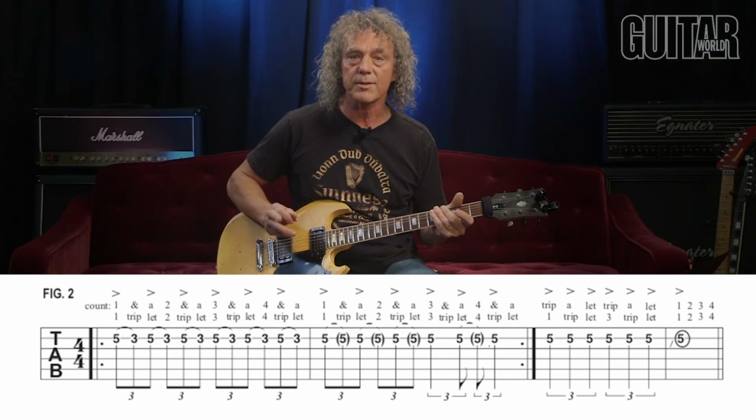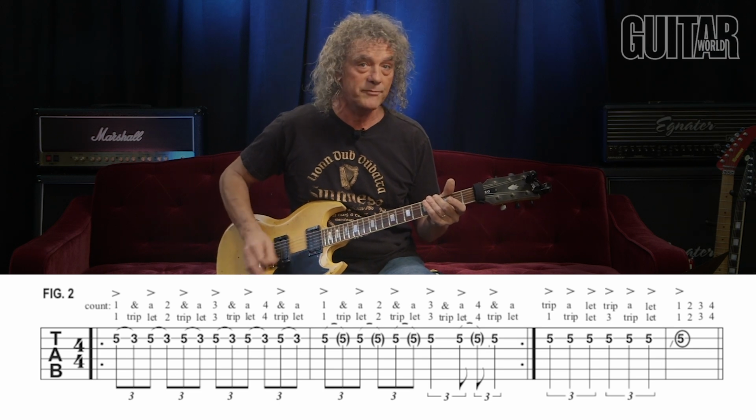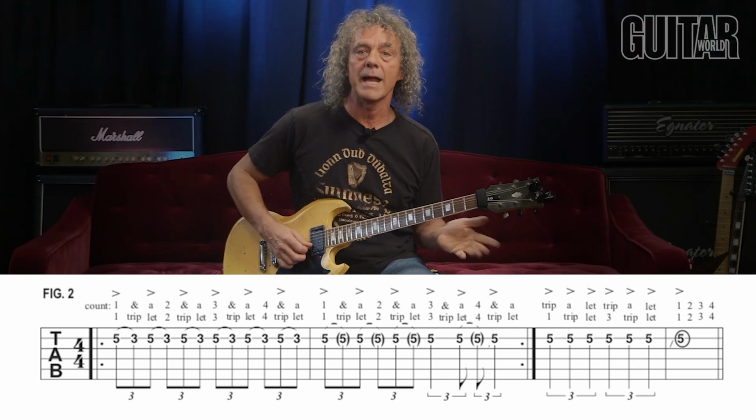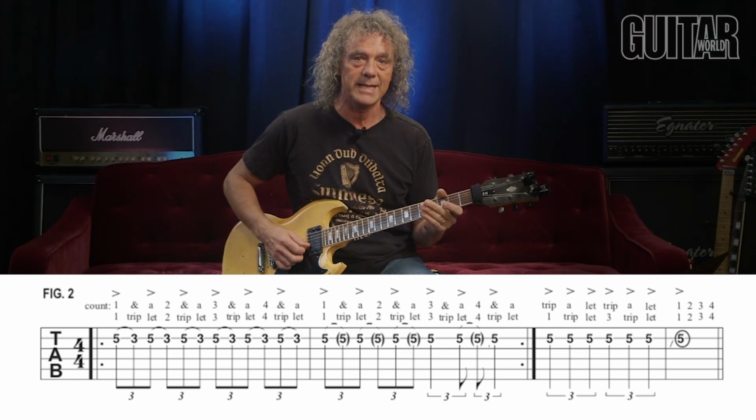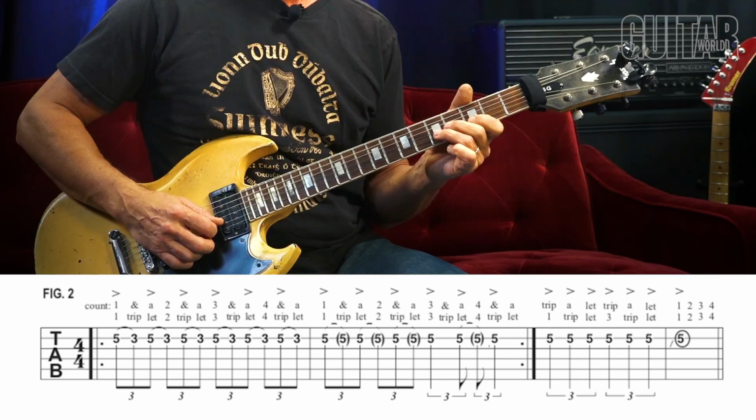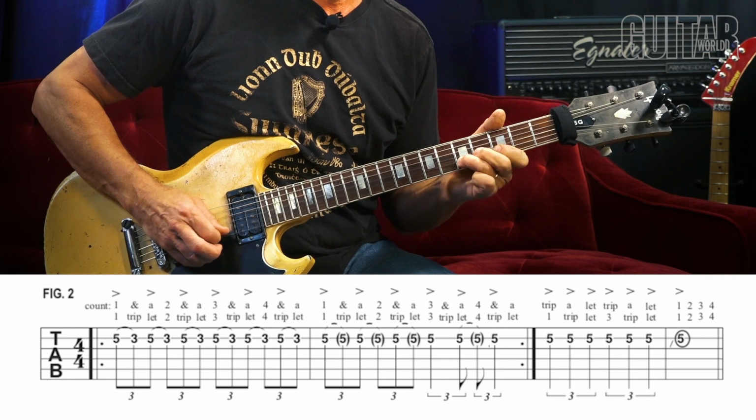In this example, we start off continuing the pattern from bar 2 of figure 1. 1 and a 2 and a 3 and a 4 and a. Only now we're adding pull-offs, which further emphasize the E note and de-emphasize the D notes. 1 and a 2 and a 3 and a 4 and a.